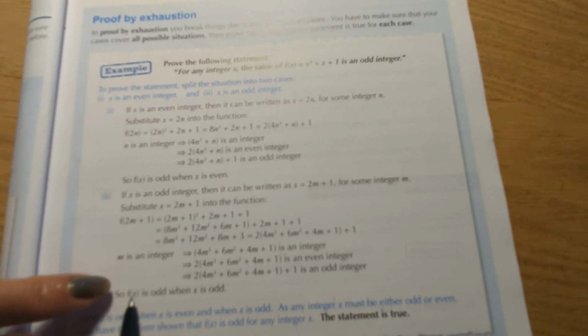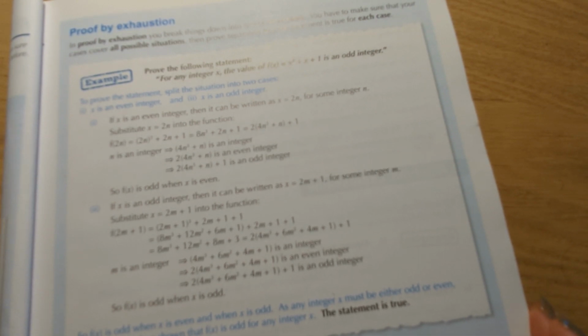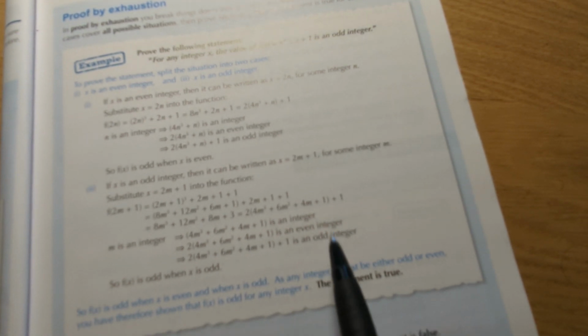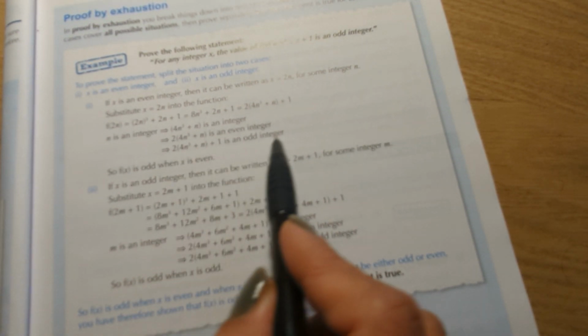So in both cases, f(x) is odd when x is even and when x is odd. We have proved it. I have done the proof in front of you. I have taken x one time as an even integer and one time as an odd integer, and at the end we proved that the answer is an odd integer. In this way we prove the statement that f(x) is odd when x is even and x is odd. As any integer x must be either odd or even, you have therefore shown that f(x) is odd for any integer, and this statement is true.